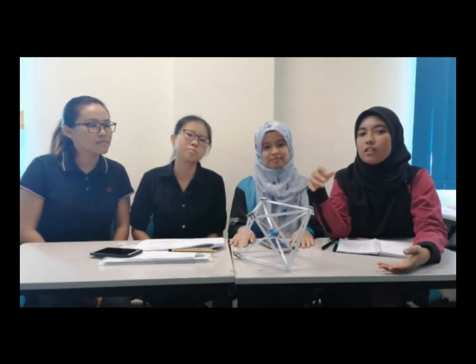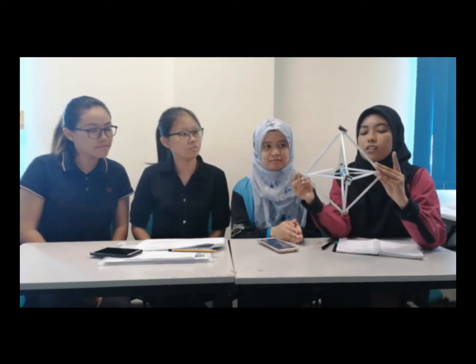So today we are going to talk about this model. We were given a special task to make a model. As you can see, this is a model of the element we chose, SF6.